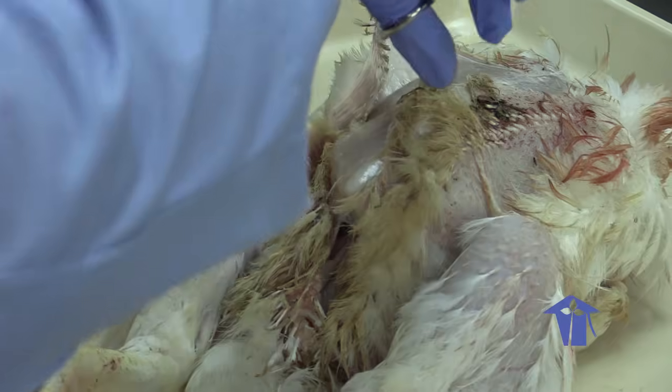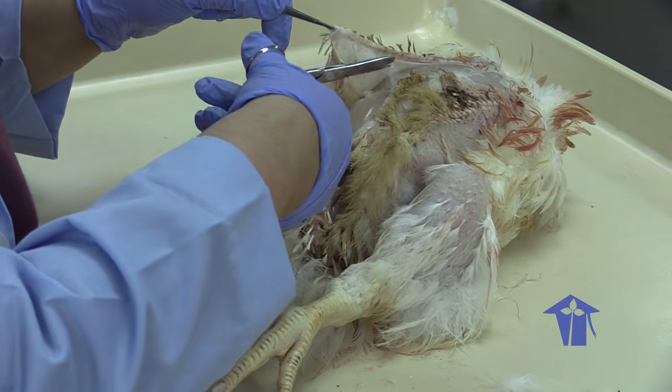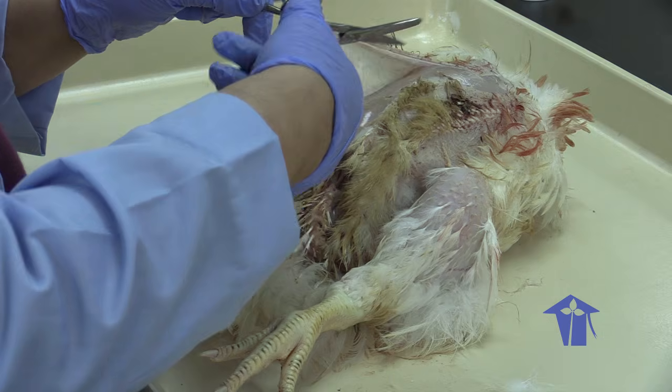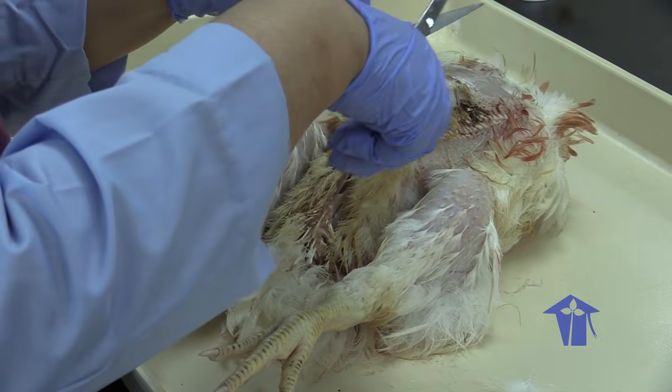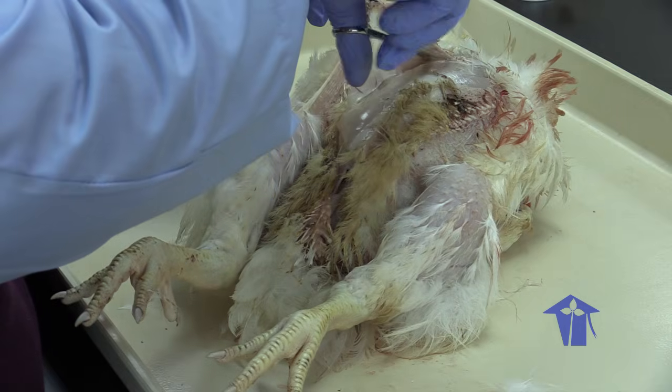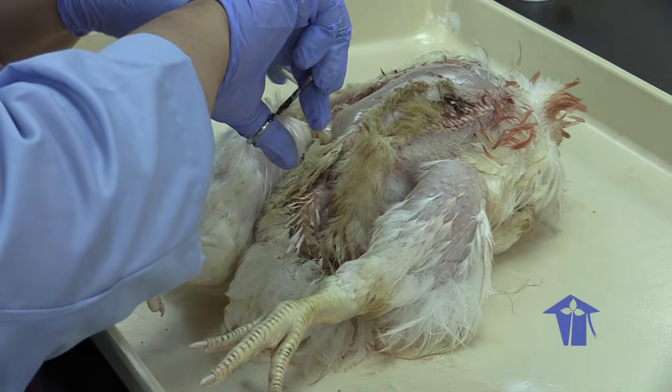Note that the skin is held to the muscle below by these connective tissue strands, right? So we're folding it back.